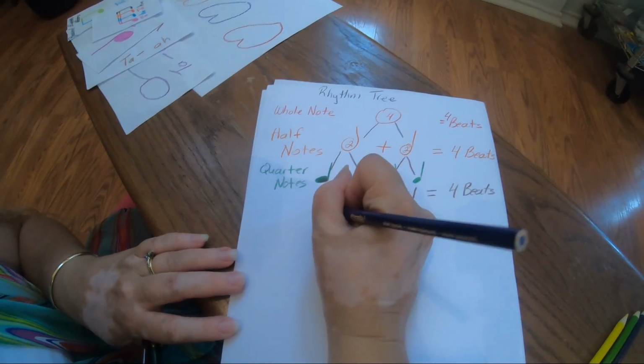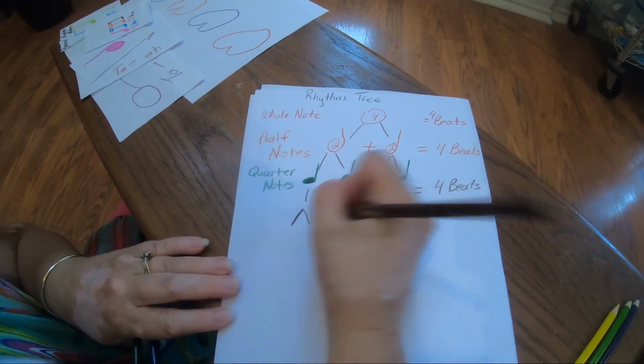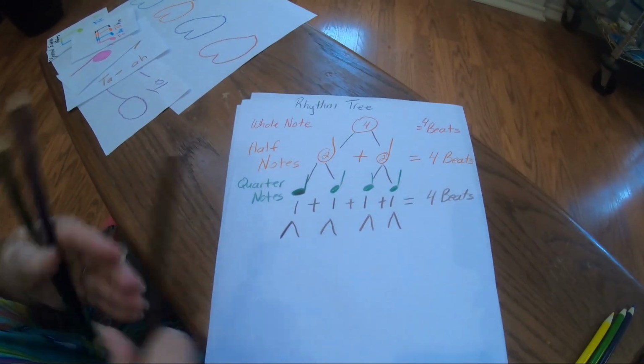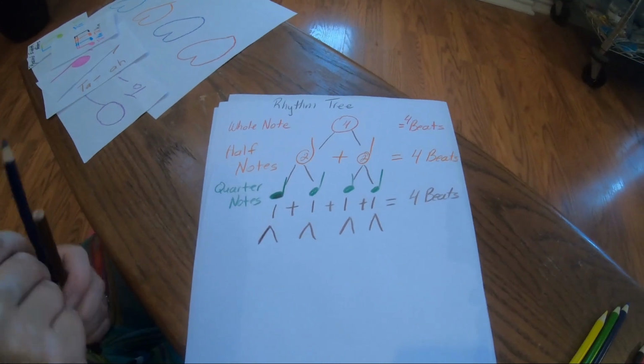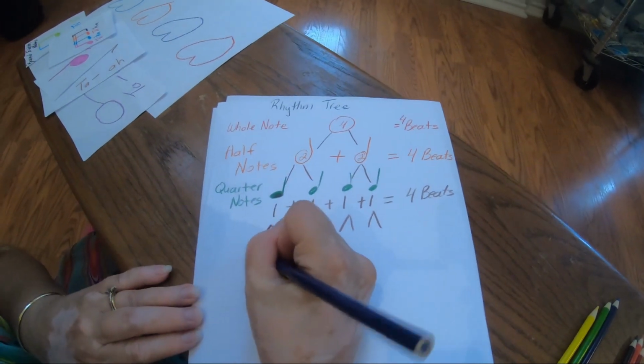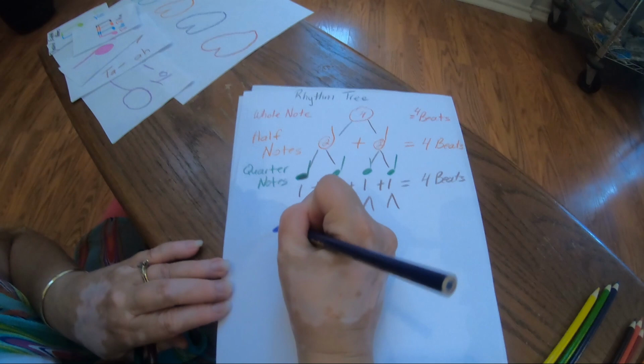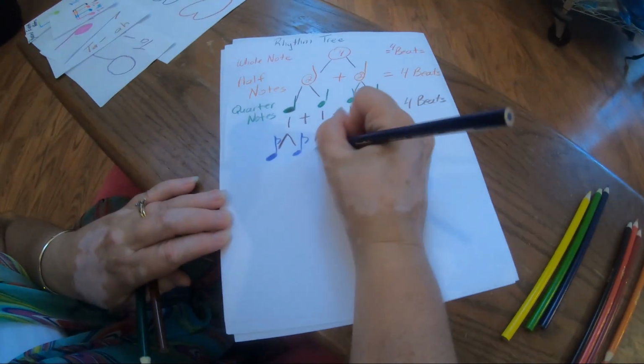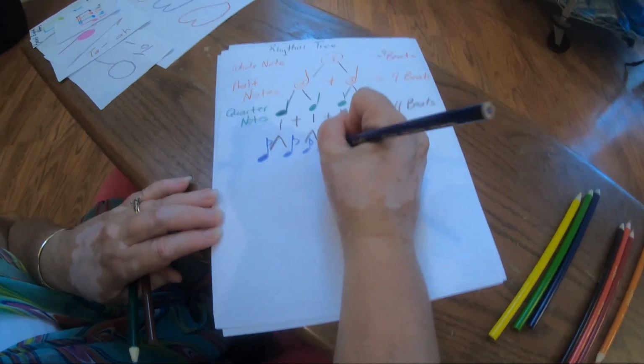We're going to break each one of these down. Okay, go like this. We're going to break them down. And this one looks like this. These are our 8th notes. This is kind of purple, not blue, and that's all right.